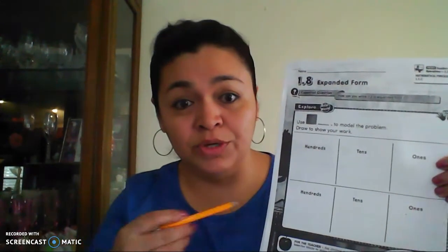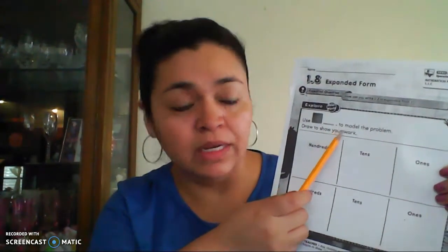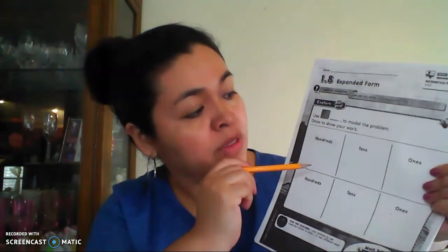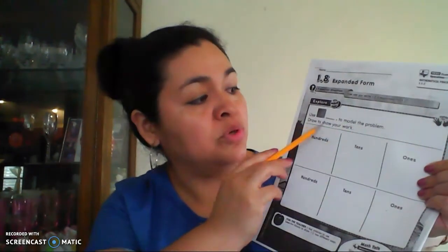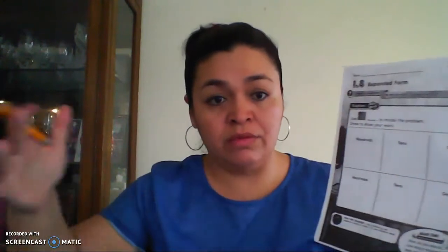Okay, so you're going to start working on the first page, expanded form. Phoenix, you should know this, like when we have the base 10 blocks, this represents 100, a 10 rod represents a 10, and the little dots represent the ones. Okay, it says to model the problem, draw to show your work. Okay, it's different forms that we can write numbers. Okay, so it says, how can you write 112 in expanded form? Remember, the expanded form is the long way.